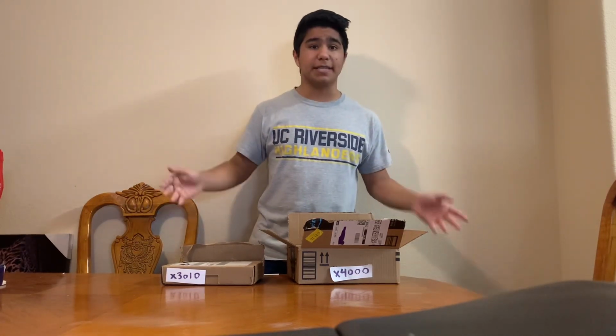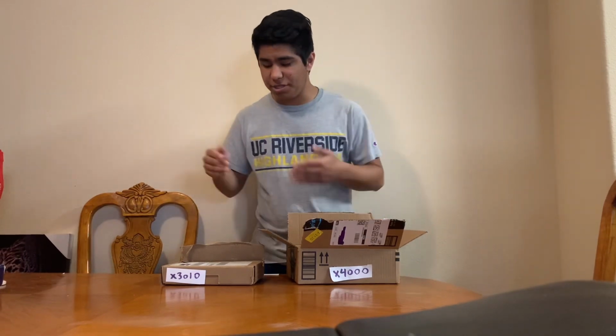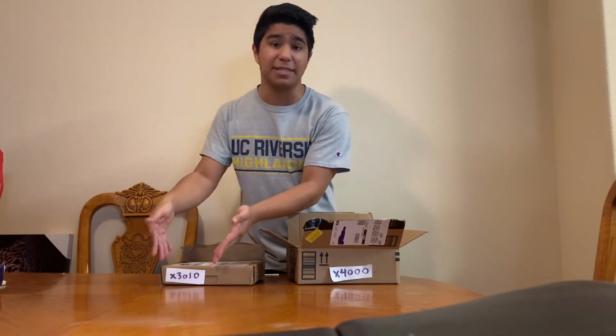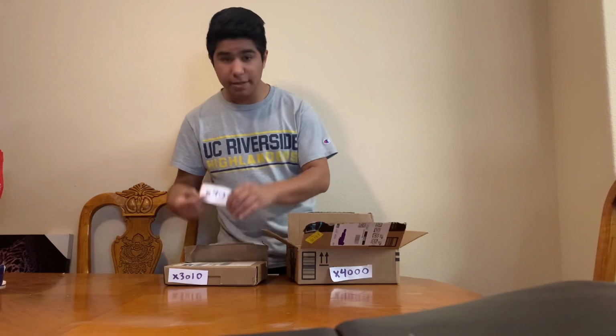We can think of memory addresses as boxes. Each address in memory has its own box. Each box has a unique ID, which is just its address. So here we have a box with x2010. Here we have a box that is x4000. In each box, we can store a value. So in this box we have a value, and in this box we have a value.